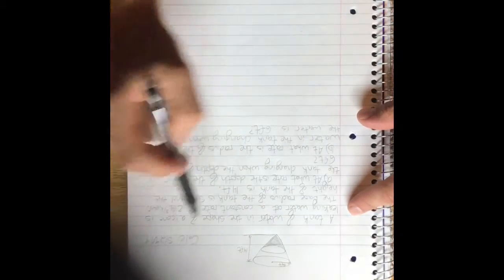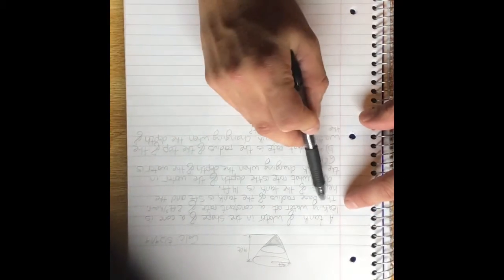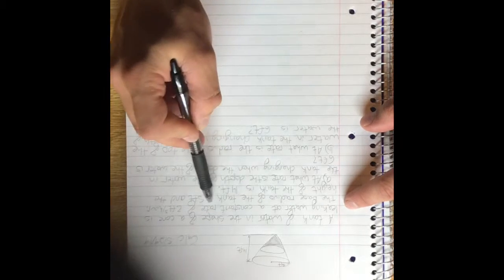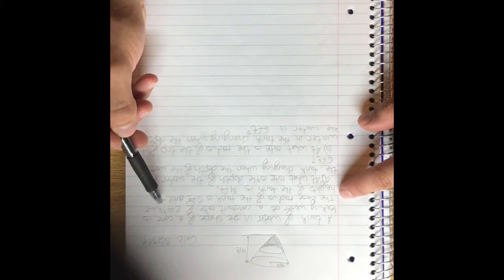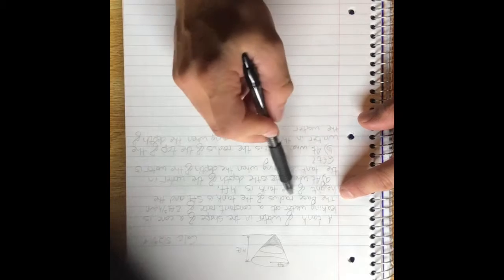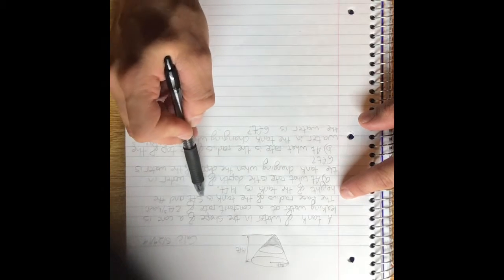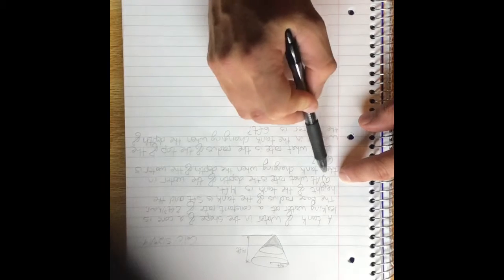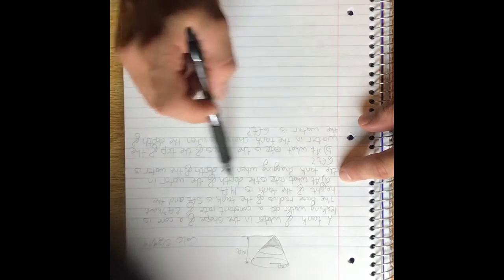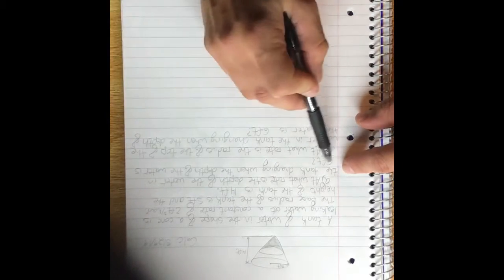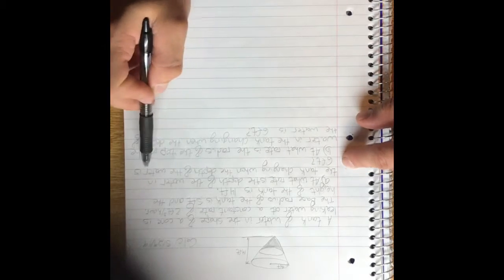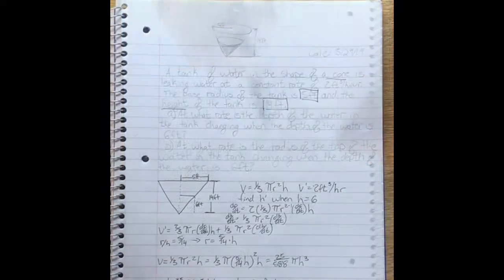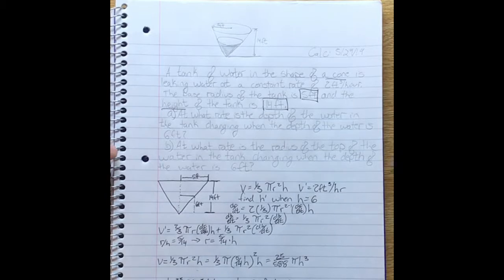All right. A tank of water in the shape of a cone is leaking water at a constant rate of 2 feet cubed per hour. The base radius of the tank is 5 feet, and the height of the tank is 14 feet. Question A. At what rate is the depth of the water in the tank changing when the depth of the water is 6 feet? All right, so now we're going to be taking a look at question B.